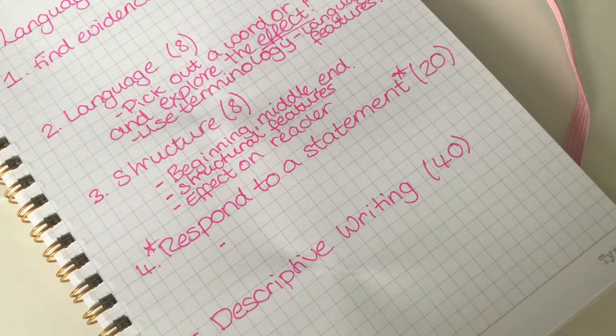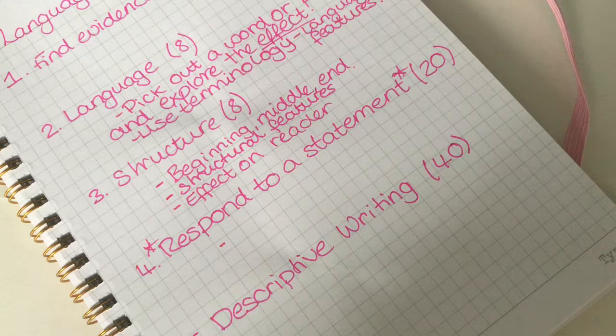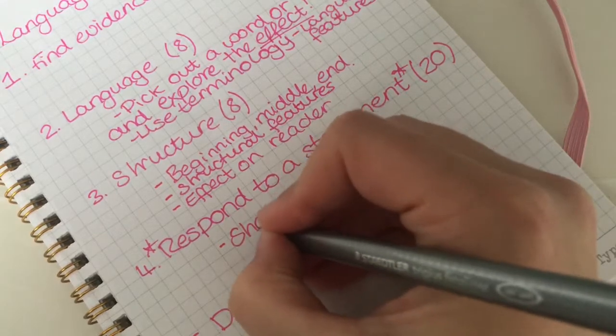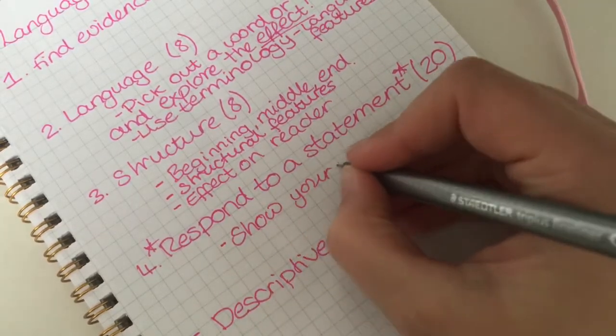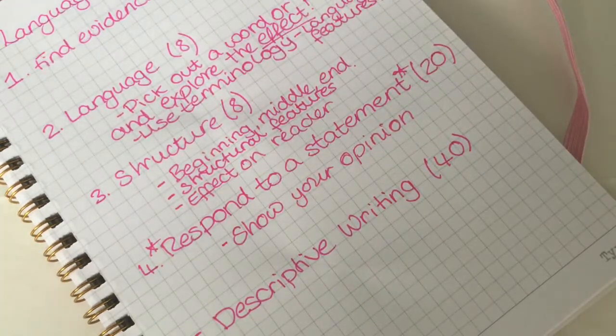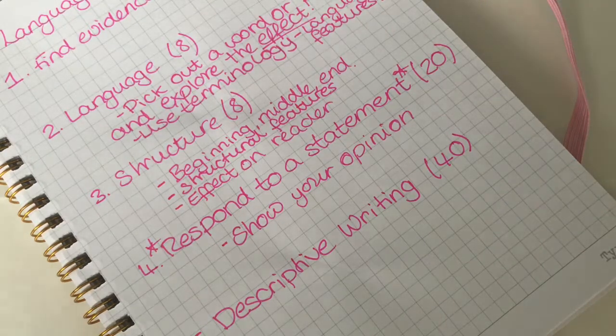And to do that, you just put a quote in, and then you explore that quote and how it links to the question, the statement that you're writing about. So make sure you show your opinion. When I say balanced, I don't mean show both sides of the argument, because you don't actually need to do that. You need to have an opinion. You need to show the examiner that you've engaged with the text, that you've read it, and you have an opinion on it. It's okay to say why other people might think something, but it's really important to say, I think this, okay?